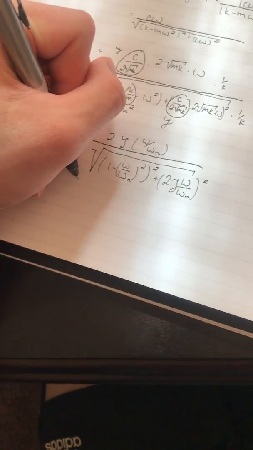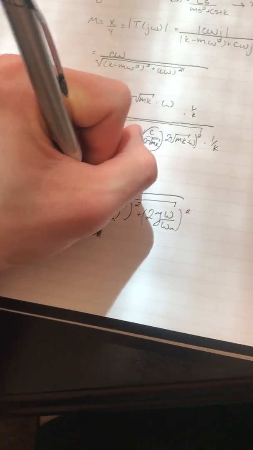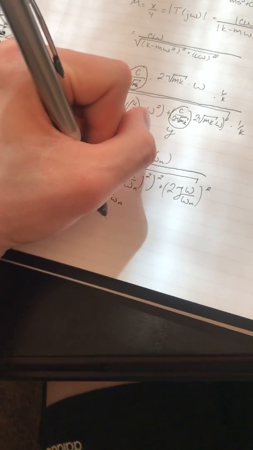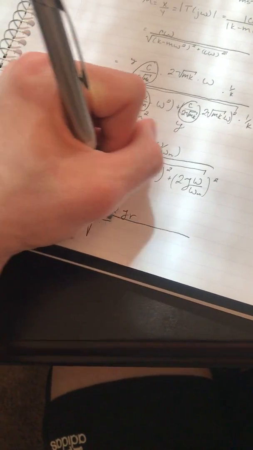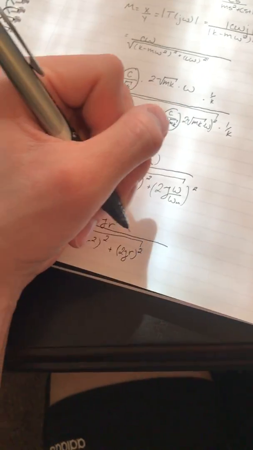So we can simplify it by saying r equals omega over omega n. This gives us the final answer of X equals 2 zeta r over the square root of (1 minus r squared) quantity squared plus (2 zeta r) squared, times Y, giving us the final answer for part A.